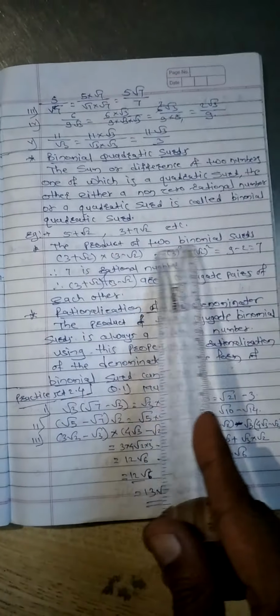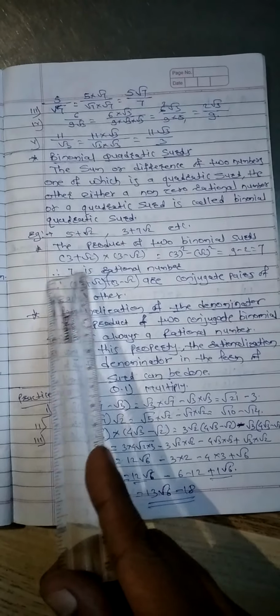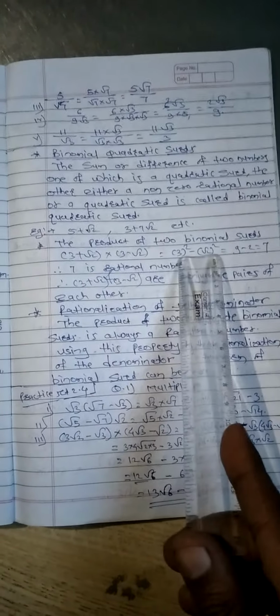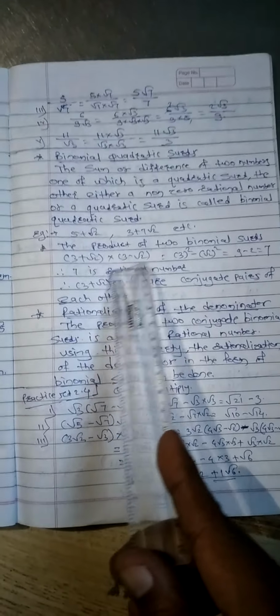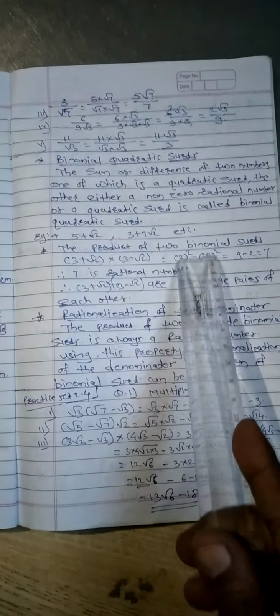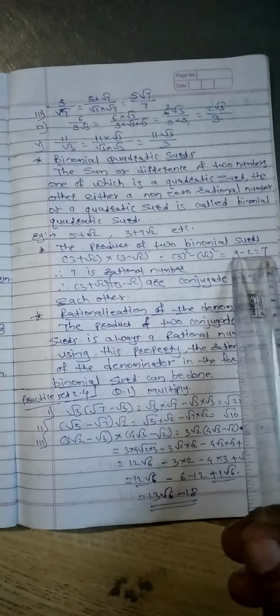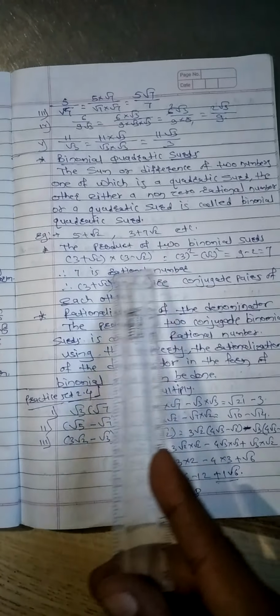Now the product of two binomial surds. Take 3 plus root 2 into 3 minus root 2. So a plus b into a minus b gives 3 square minus root 2 square. So 9 minus 2 is 7. So 7 is a rational number.